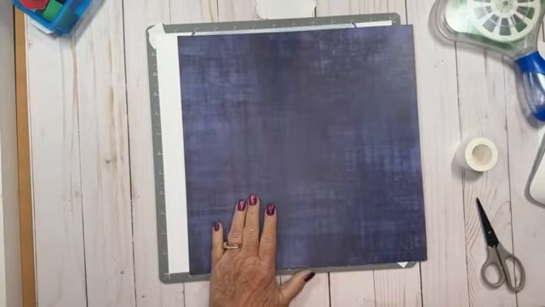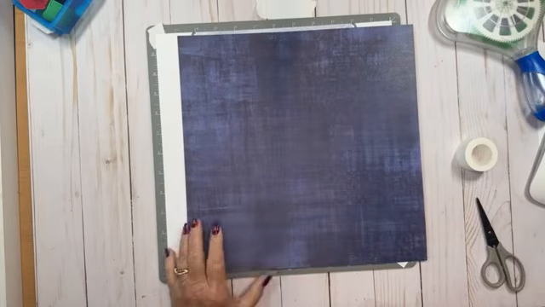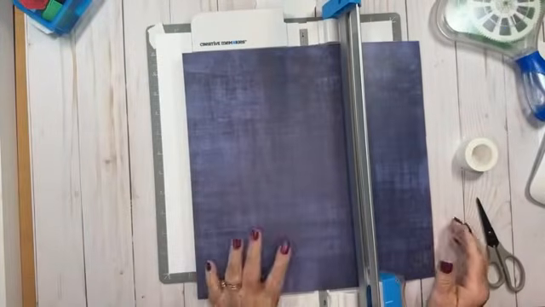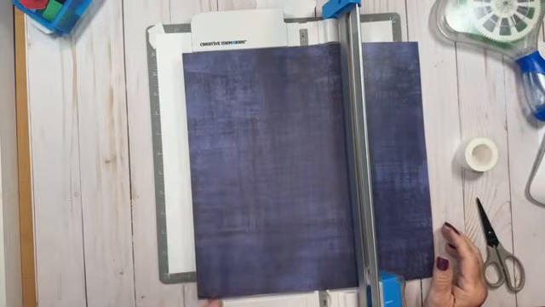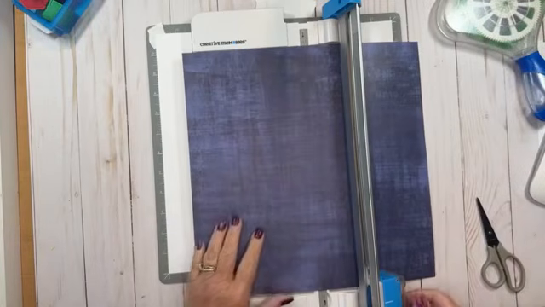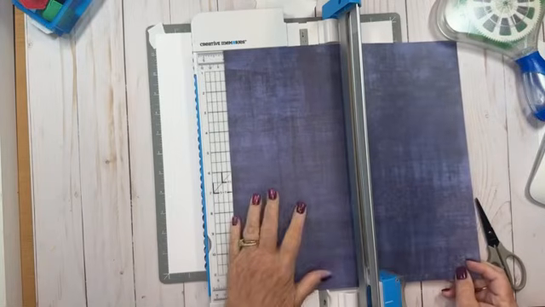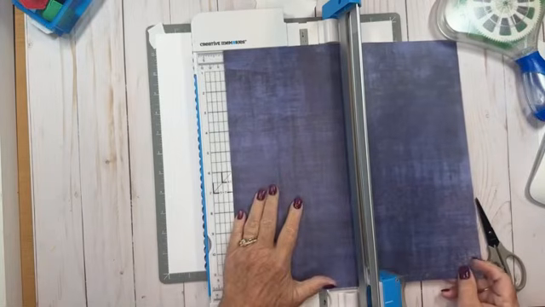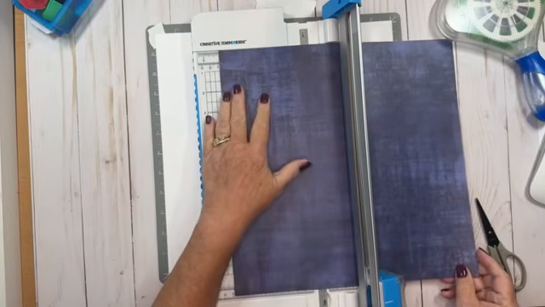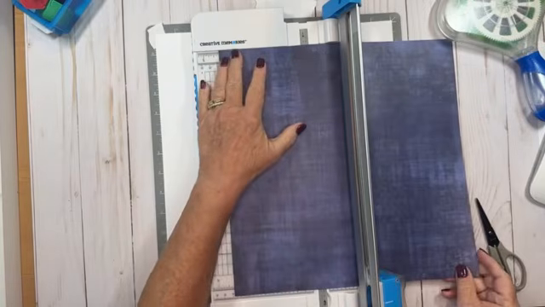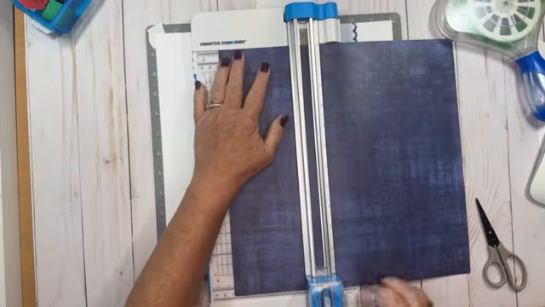Okay? And I'm going to cut mats for my photos. And remember I said that I'm going to double mat, which means my outside mat is going to still be 3 1/4 by 4 1/4, but I need a small mat in between there. And I think this I'll have as the outside one. So I need 4 1/4. And my first one was going to be 4 1/4 by 6.